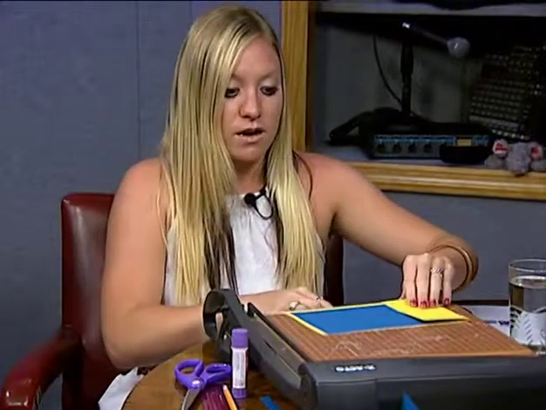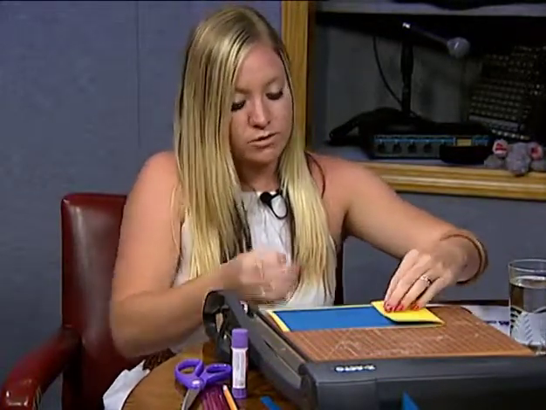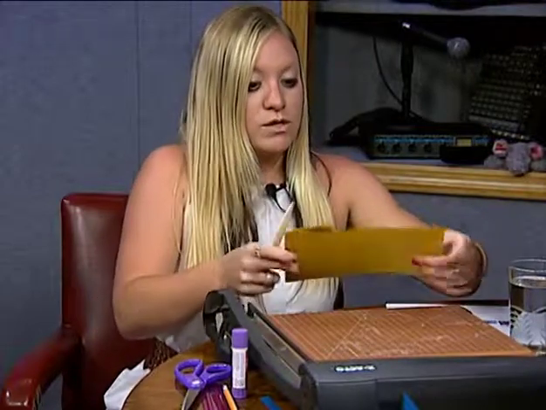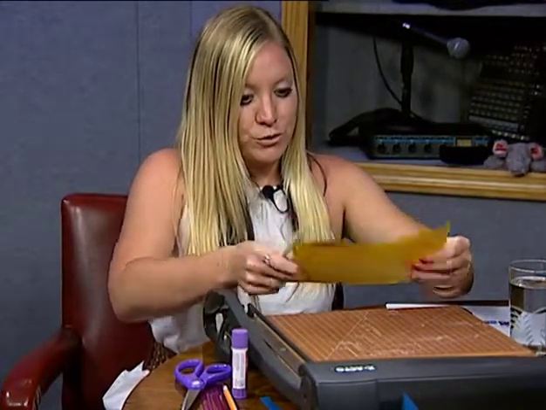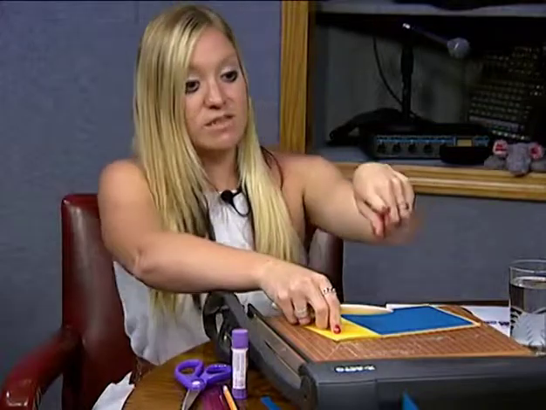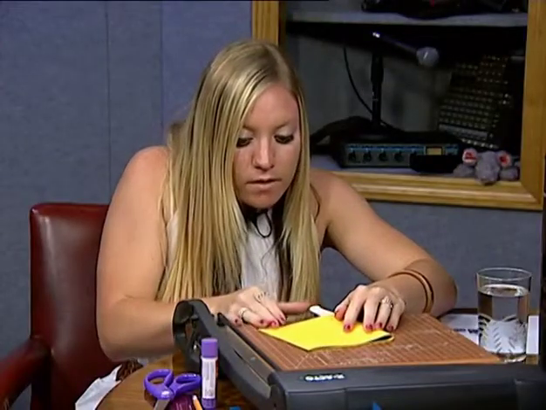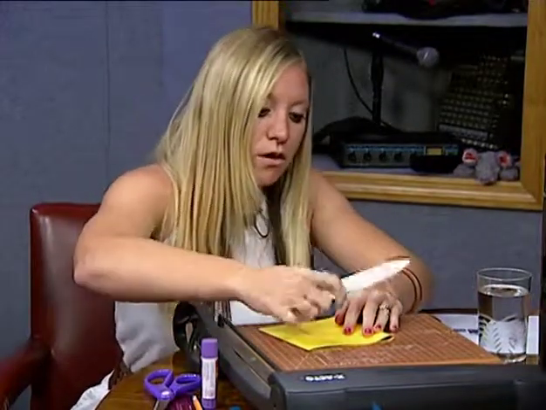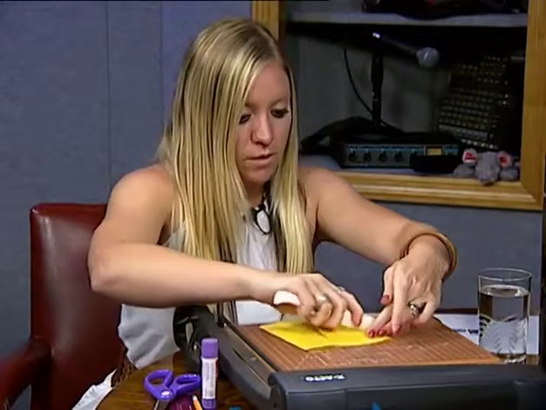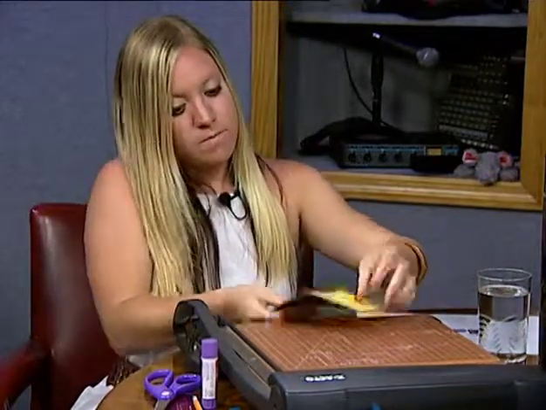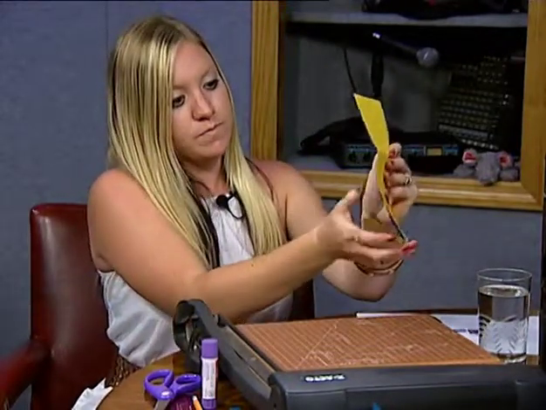Folded and unfolded, either way, it's straight. We also decided that we wanted the top piece to be a little bit longer than the bottom. That envelope fold, you said. So, again, score your top piece exactly where you'd want it. Pull your bone folder out and press it down. And there's your piece of paper.